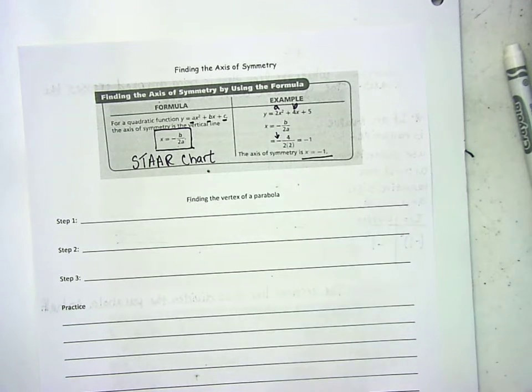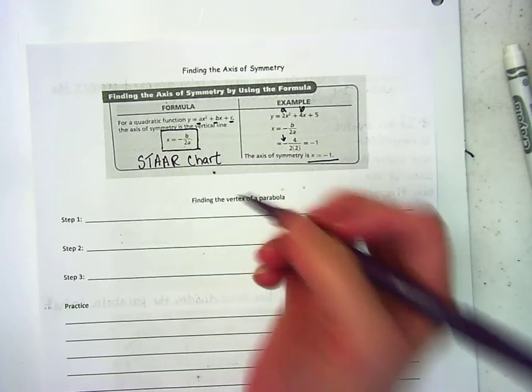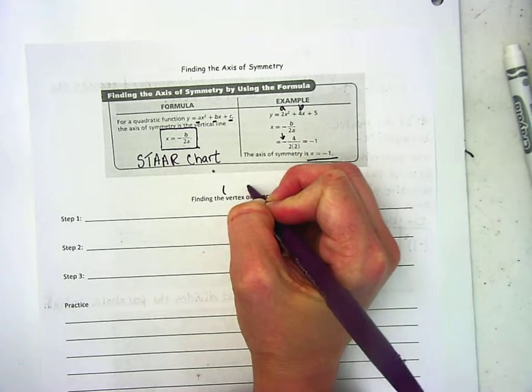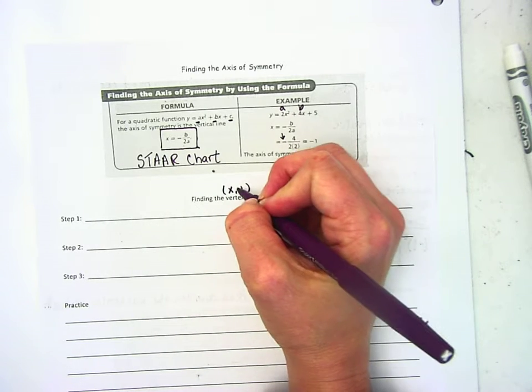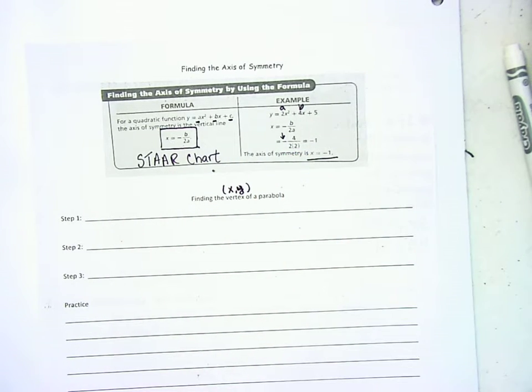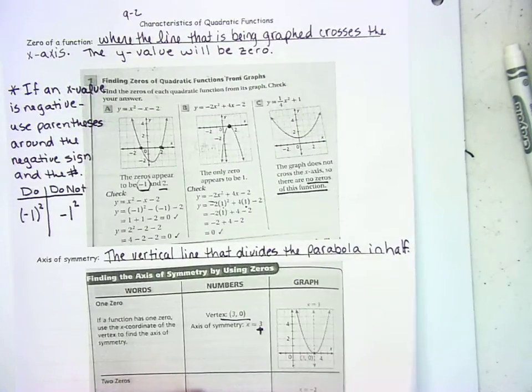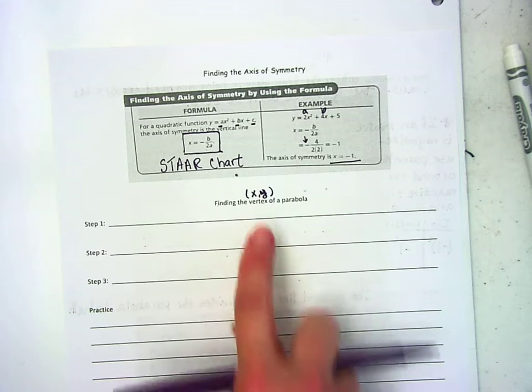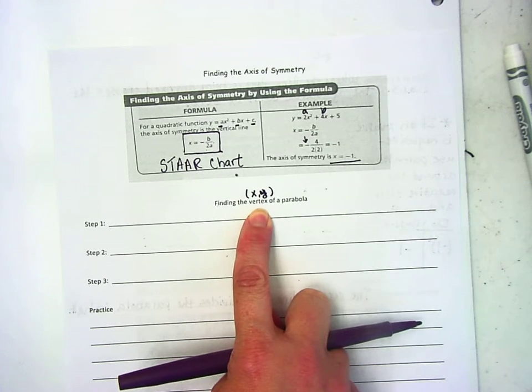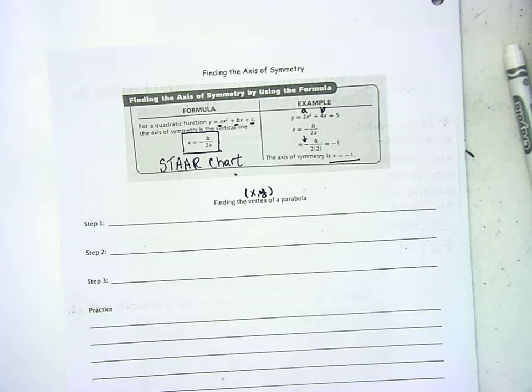Okay, so let's talk about the goal here today. We're finding the vertex of the parabola. Whenever I'm finding the vertex of the parabola, I need an ordered pair. I need an x and a y. So everything that I just talked about a few seconds ago on the front side, all of these are going to be applied in some way in order to find the vertex.